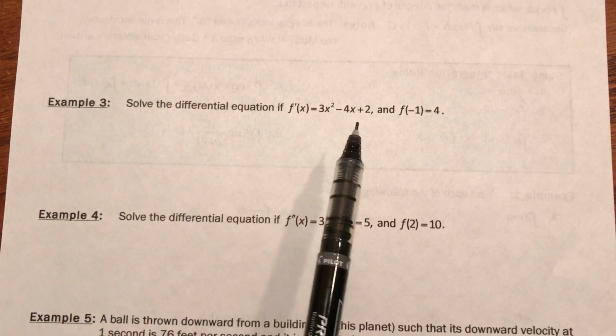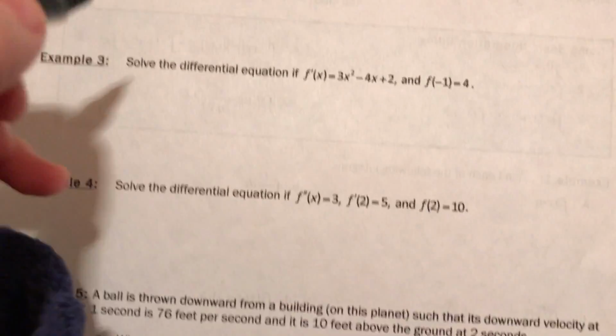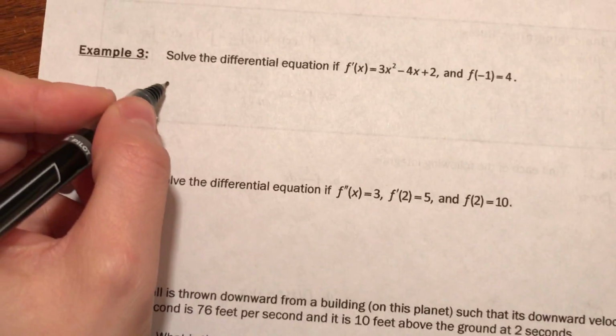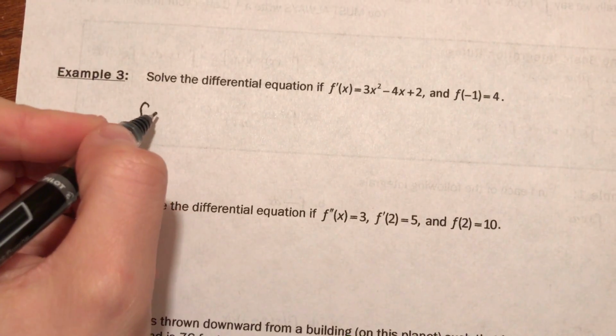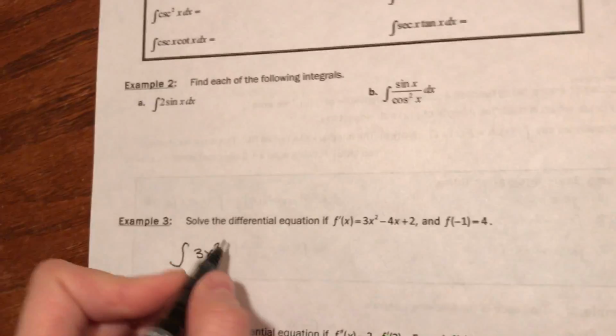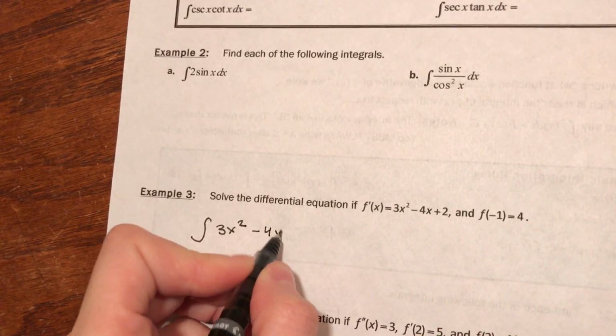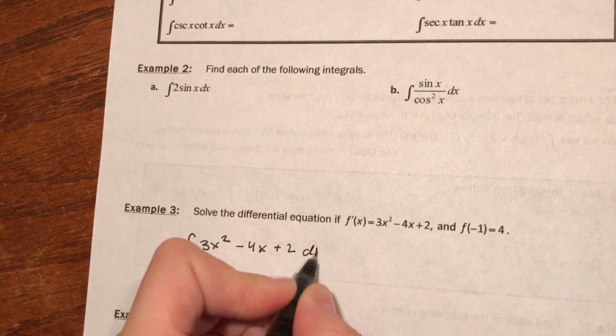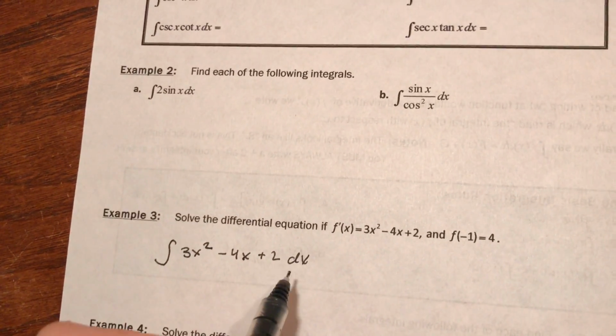So if this is the derivative, then if I take the indefinite integral of f prime, that should give me my original function, right?